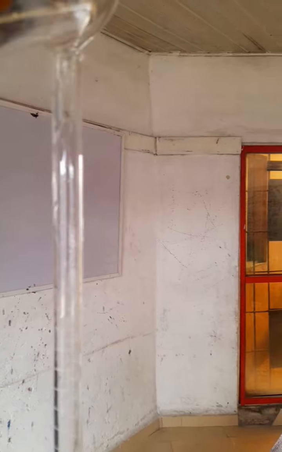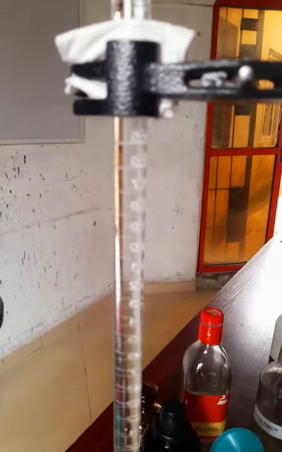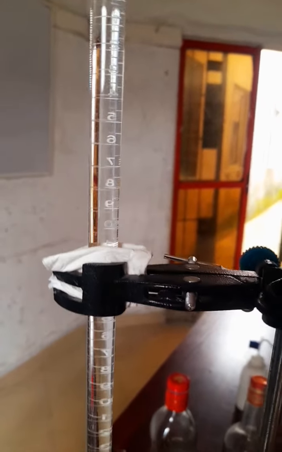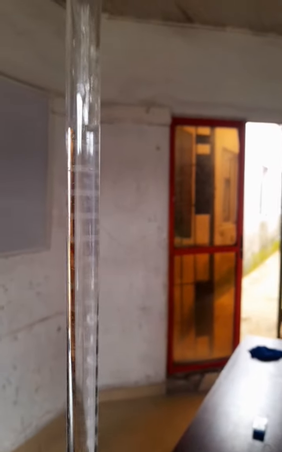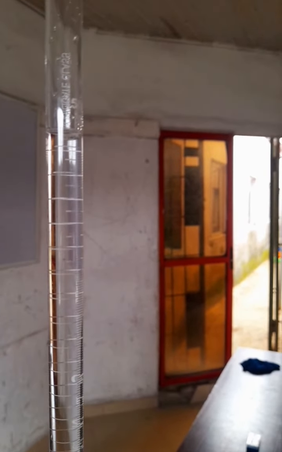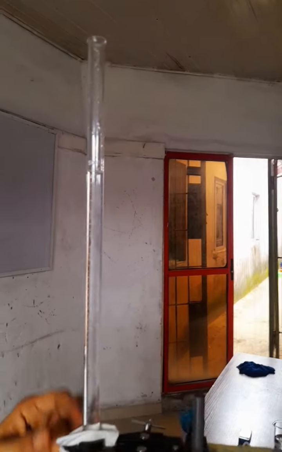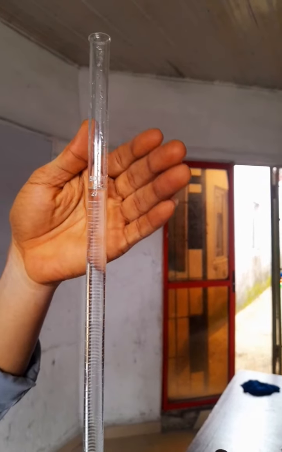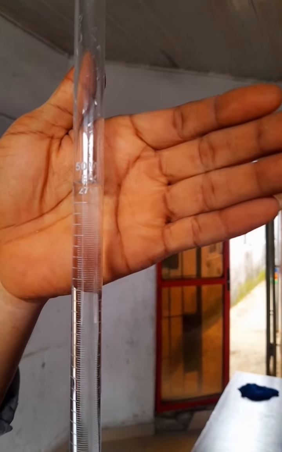Now we're going to put A in the burette. A is the tetrahydrosulfate 6 acid, so we put it in the burette, and remember your burette should be clamped already. Remember you rinse the burette with what is going to be inside the burette. For now the acid is in the burette, so we rinse the burette with this acid and then we fill it up.